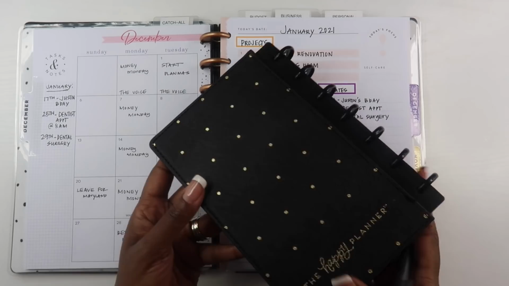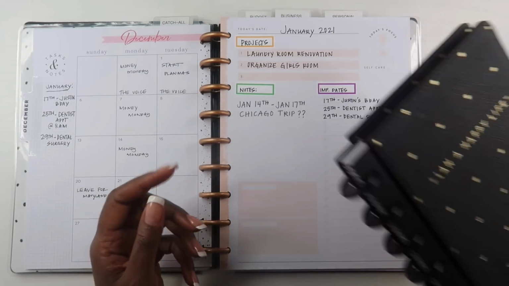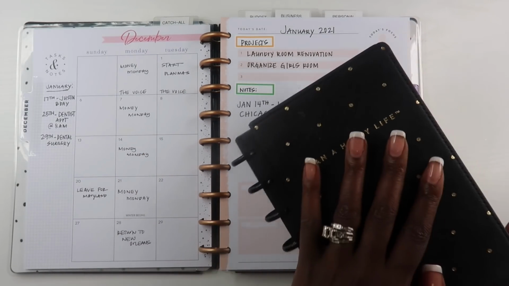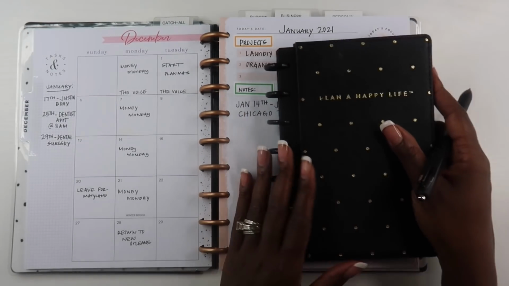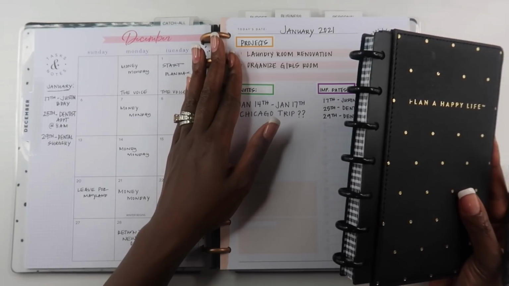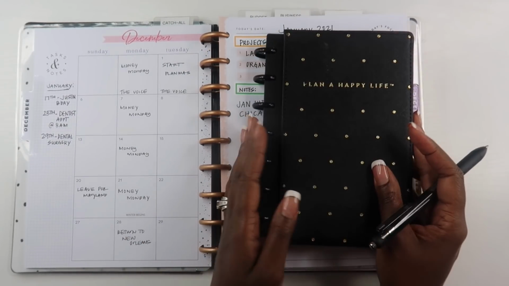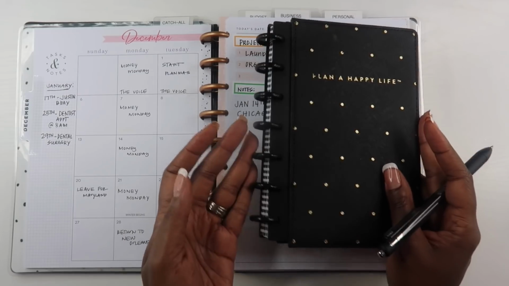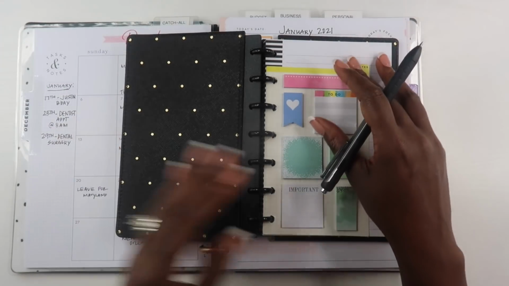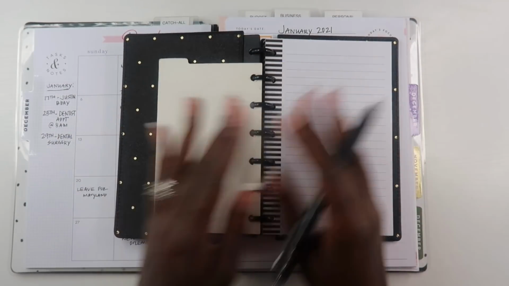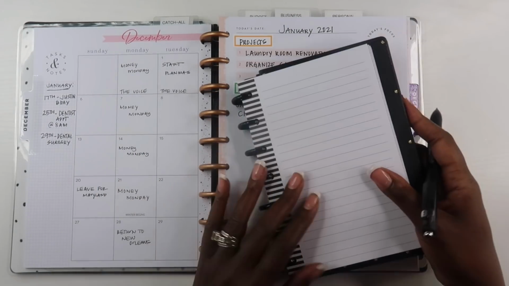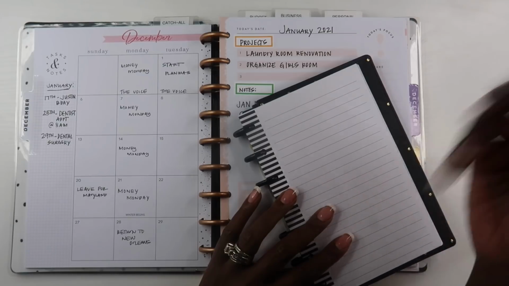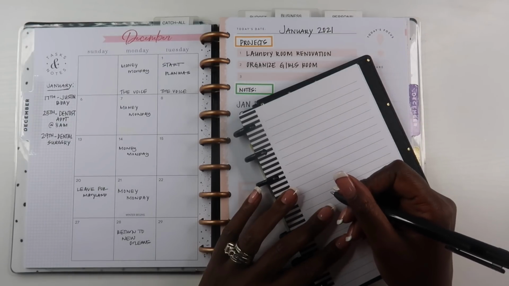So I will carry around a small notebook in order to keep track of different notes that I need on the go. If I need to write down some notes and I don't have my planner on me, I will pull out a small notebook. This was a mini Happy Planner that I took the planner part out of and just added in some note paper. And what I will do while I'm on the go is write down different things that may be coming up.